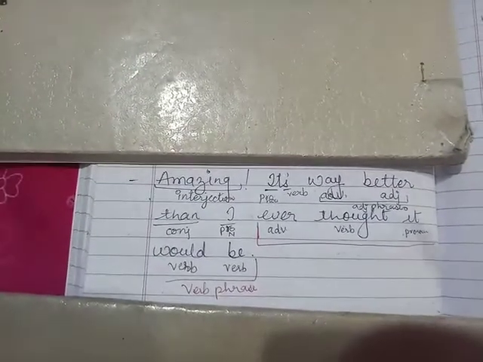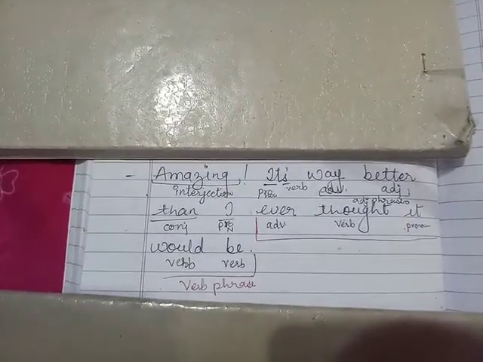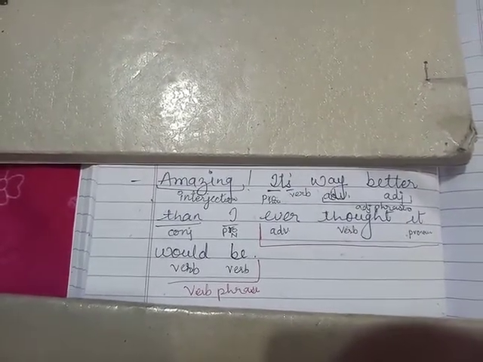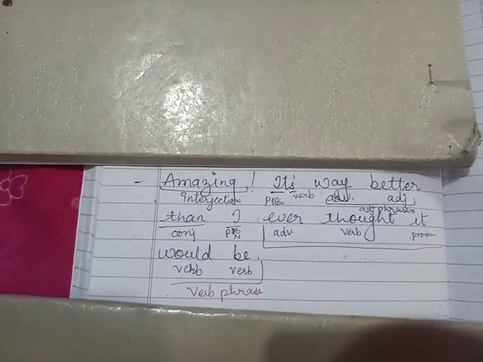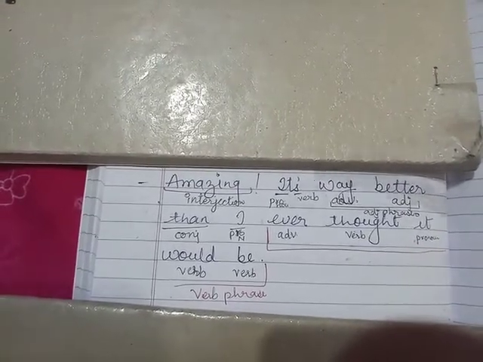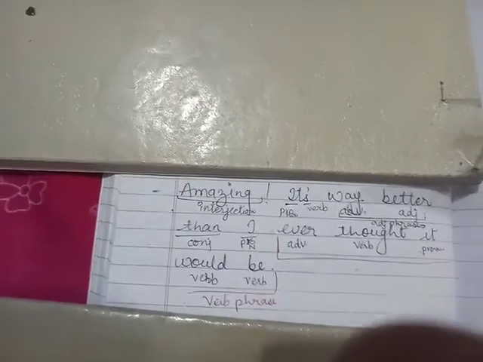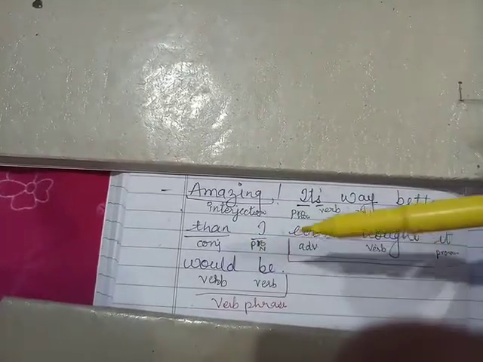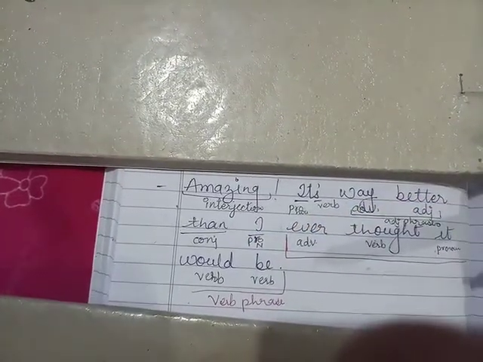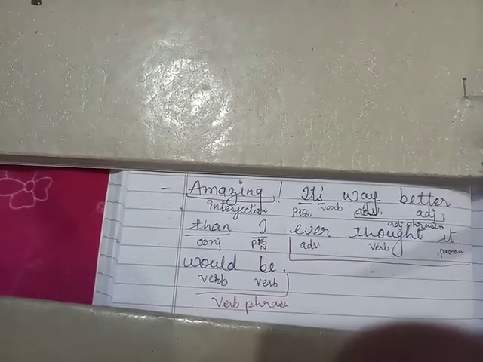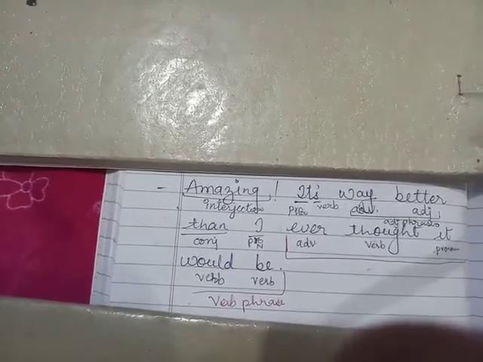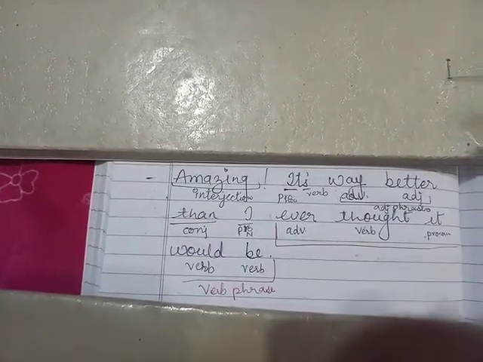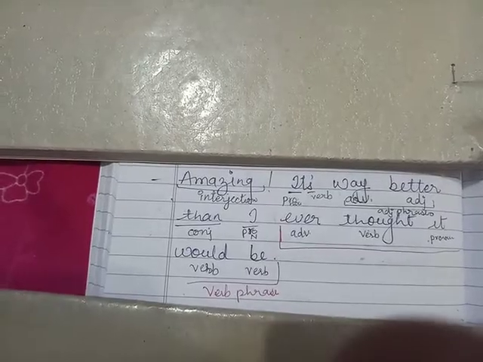Here is the solution. Amazing is an interjection. It is a pronoun. Is a verb. Way better together can be an adjective phrase, and if you separate it, way can be an adverb, better can be an adjective. Then is a conjunction. I is a pronoun. Ever is an adverb. Thought is a verb. It is a pronoun. Would is a verb, and be is a verb. Ever thought it would be altogether is a verb phrase.